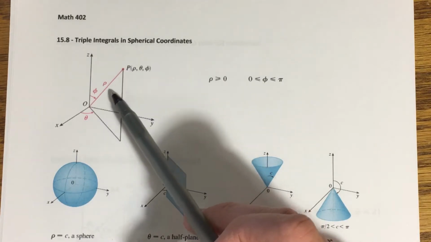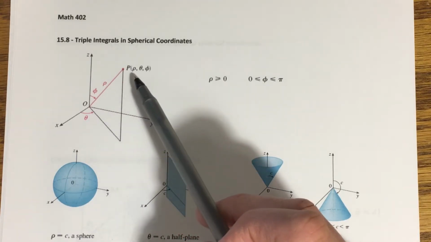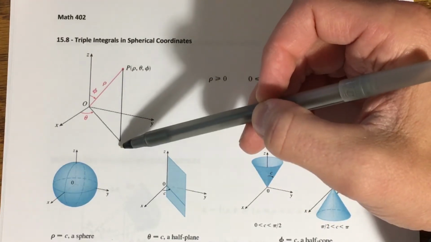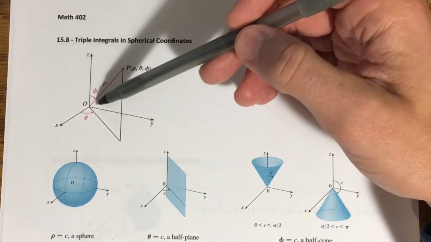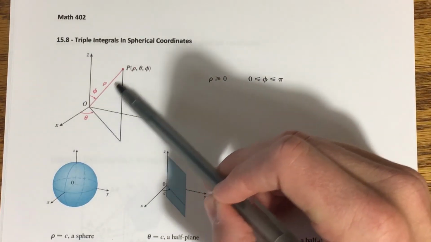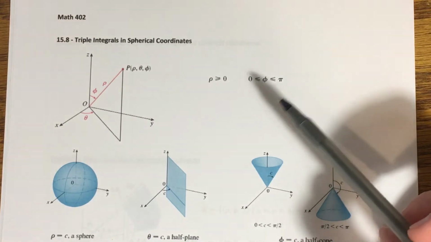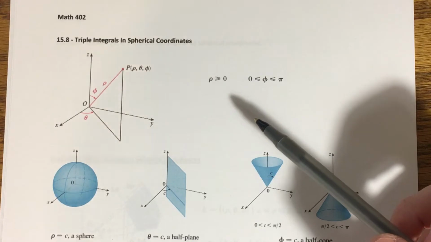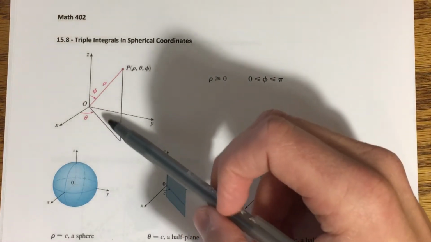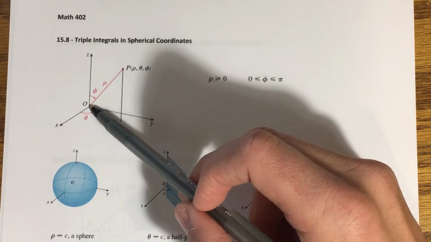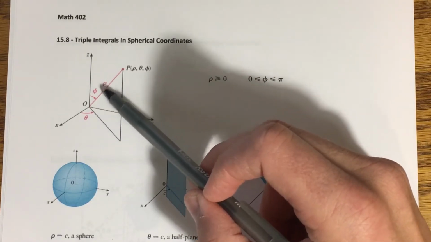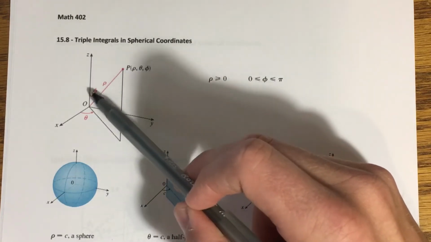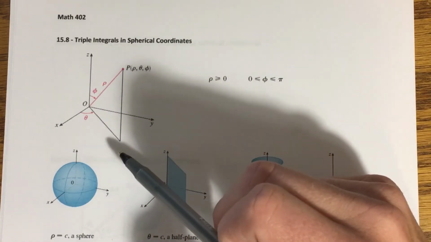This is different from r in cylindrical coordinates. r was the distance between the projection of that point into the xy plane and the origin. So that would be like this length right here, but we're looking at this length right here. The other two coordinates that we use, theta and phi, are both angles. One of them measures the angle between this line segment that we got our measurement for rho from, the line segment joining the point to the origin. We measure it from the positive z-axis to that line segment.